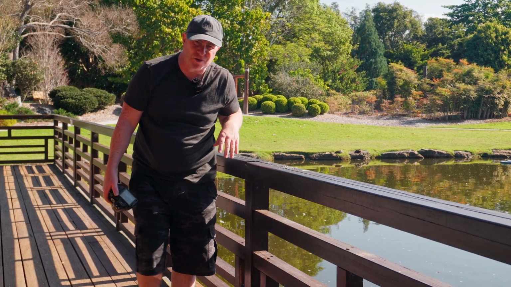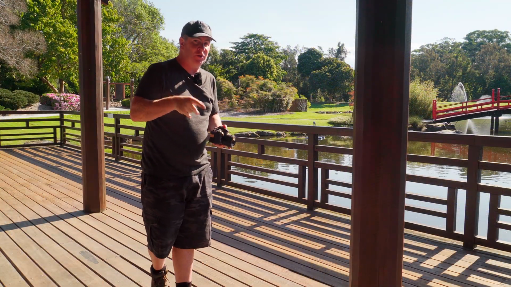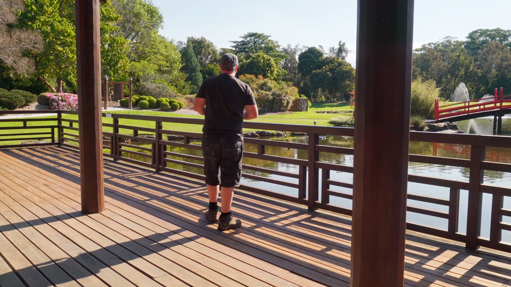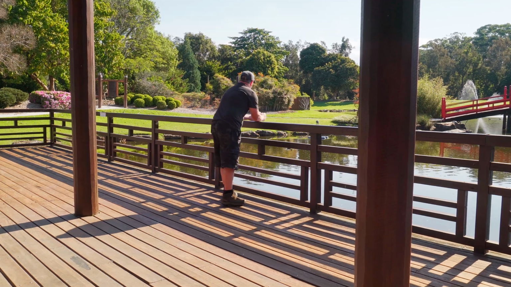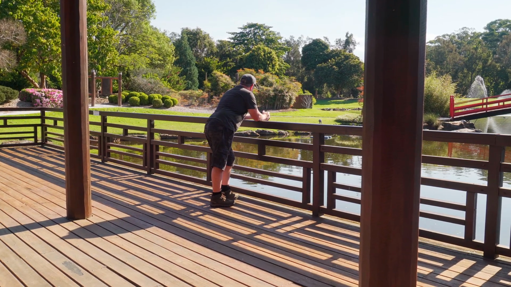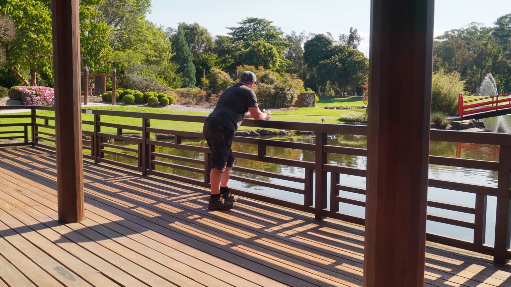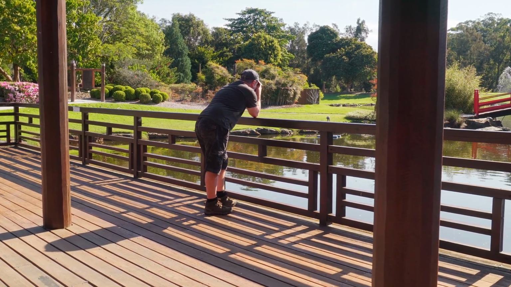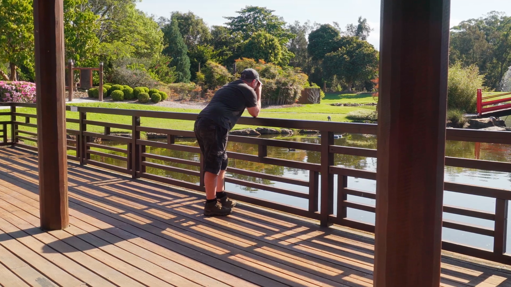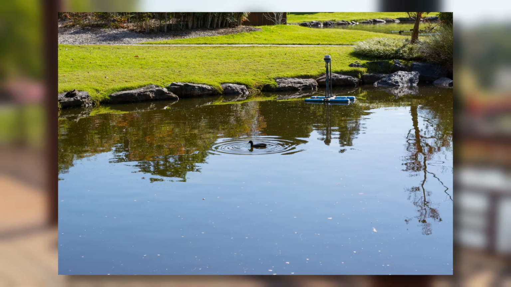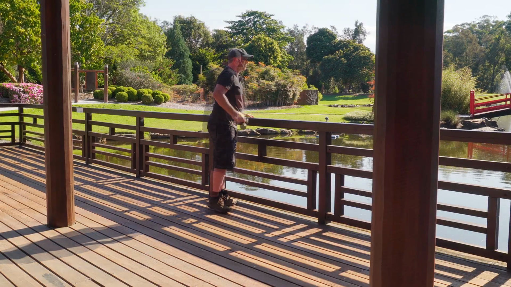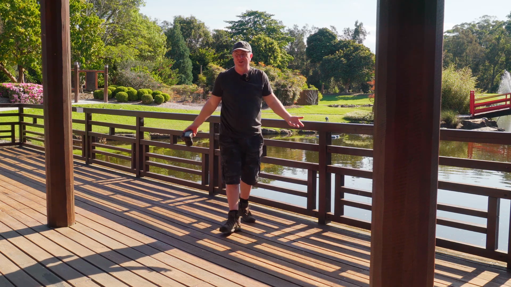Never work with children or animals. So there is one little Eurasian coot that's come over. I'll see if I can get him to come closer. No, not interested at all.